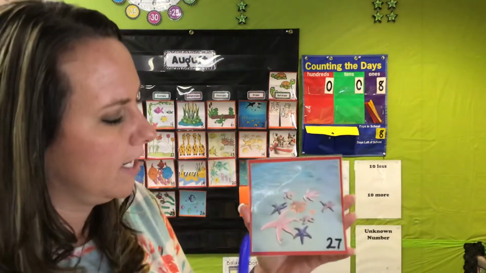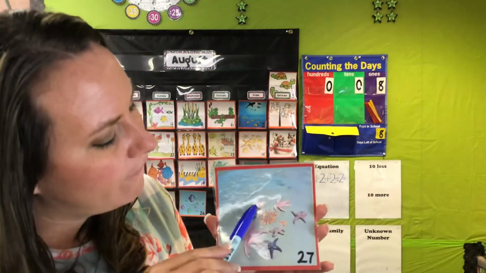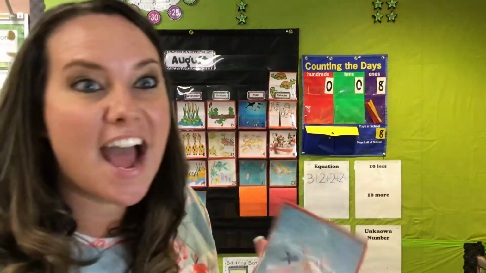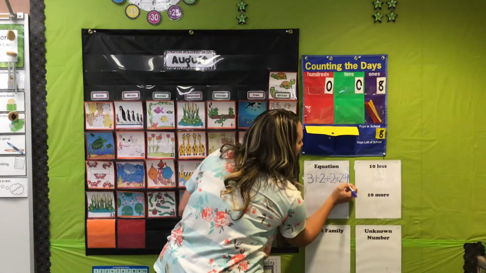Because sometimes adults even make mistakes when they're counting, especially if they're distracted. It's so crazy. 1, 2, 3, 4, 5, 6, 7, 8, 9. We have 9 sea stars in all.